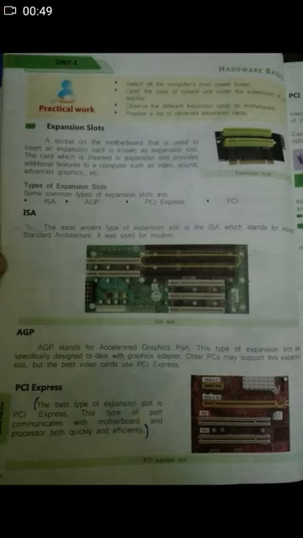How many types of expansion cards are there? There are four types of expansion slots: ISA, AGP, PCI Express, and PCI. First is the ISA slot. What is the ISA slot?